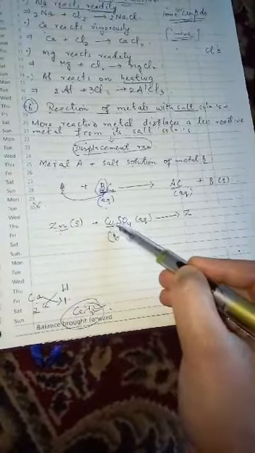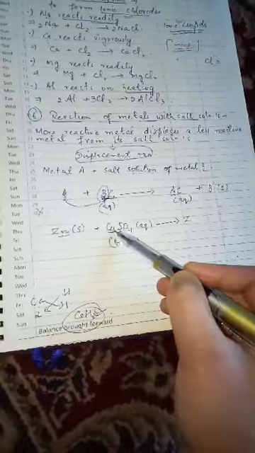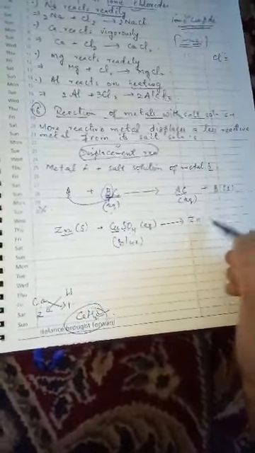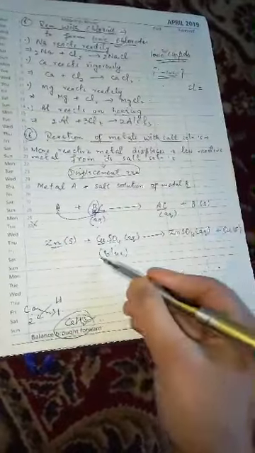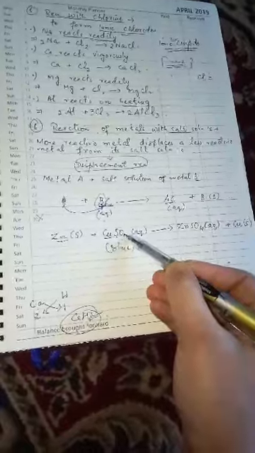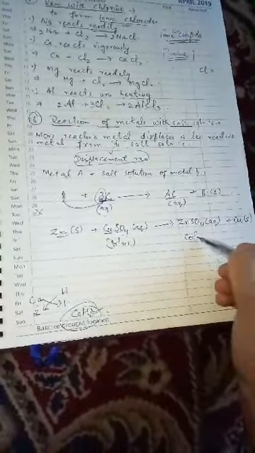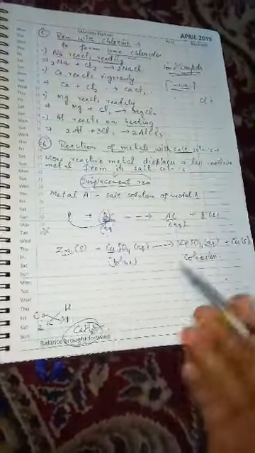Zinc will come in the place of copper because zinc is more reactive than copper. It will lead to the formation of zinc sulfate solution, which is aqueous, and copper will be formed in solid state. By this reaction, at first the solution is blue in color, and after that it becomes colorless. So in these types of reactions, the color changes.